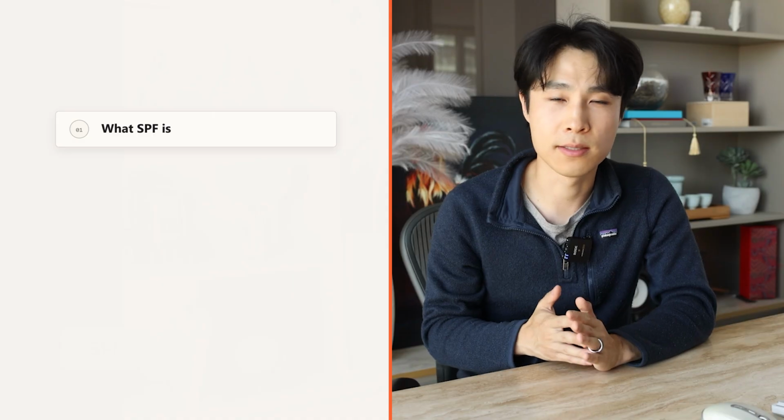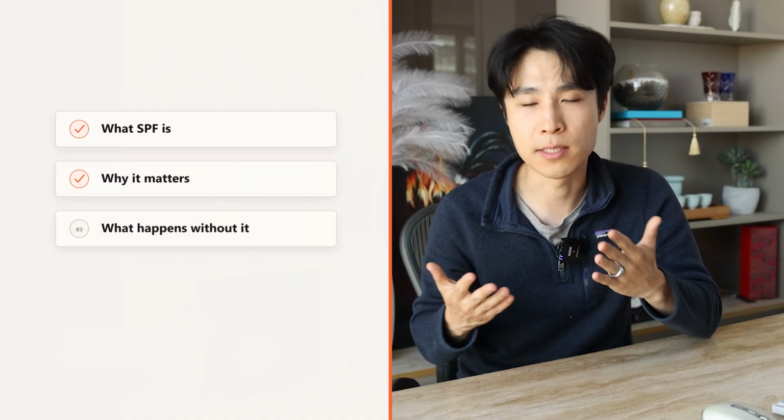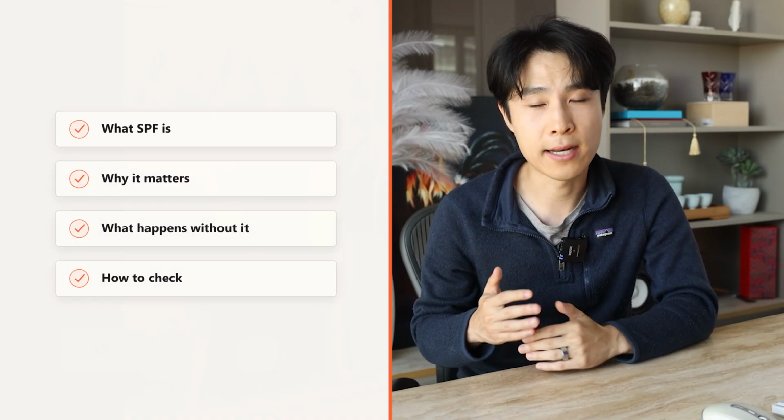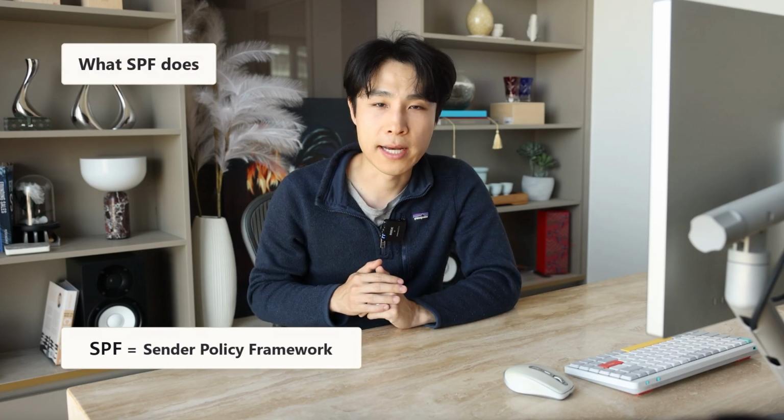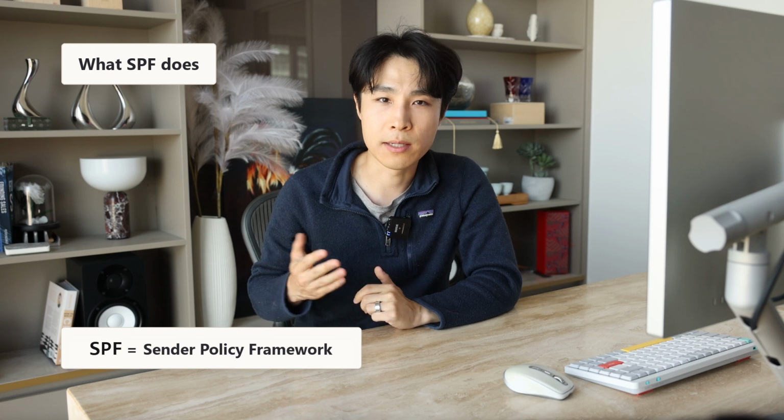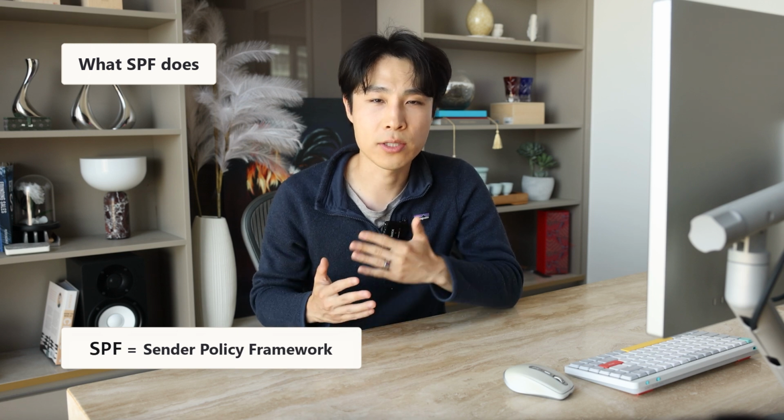So today I want to explain what SPF actually is, why it matters, what happens if you don't have it set up, and how to find out in about 30 seconds whether your domain is missing it or not. So SPF stands for Sender Policy Framework. Sounds a little techie, but stick with me because the idea behind it is actually fairly simple.